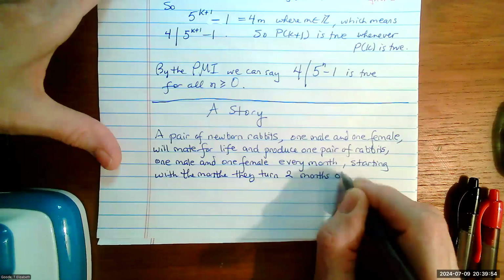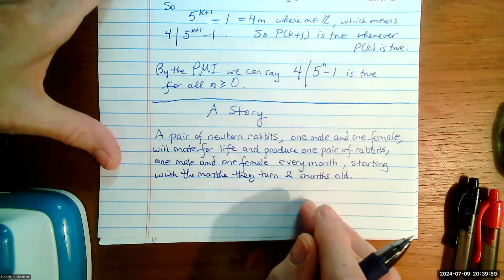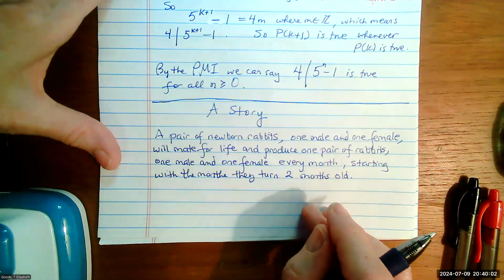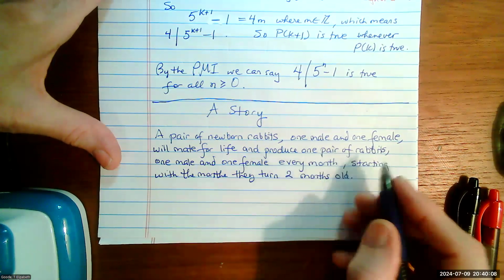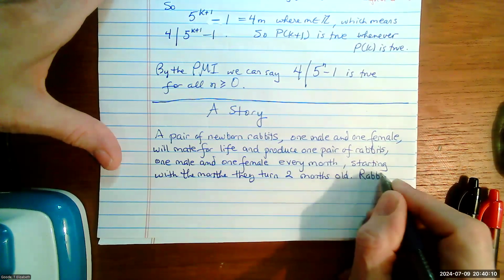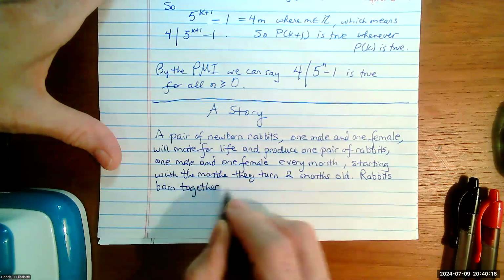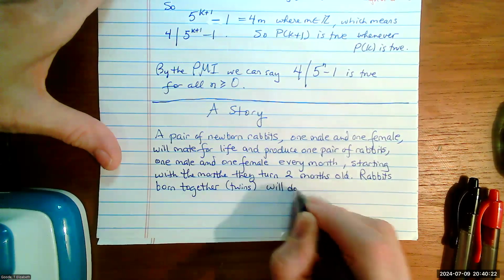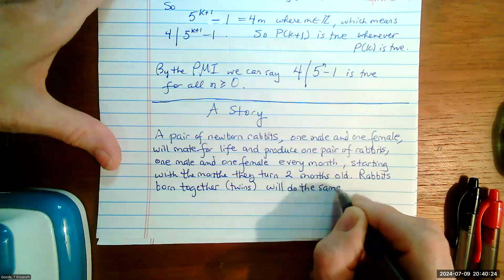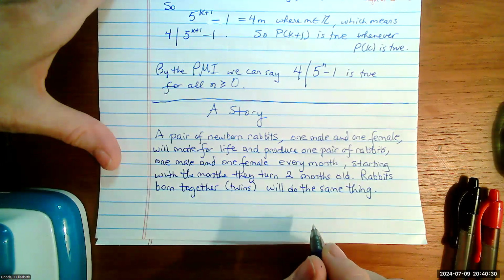But there's a little bit more. These baby rabbits that they have, these twin pairs, not identical, obviously, fraternal twins, one male, one female, mate with each other in the same fashion. Rabbits born together as twins will do the same thing. They start reproducing, they only mate with each other, and they produce one pair of bunsters every month, starting with the month that they are 2 months old.